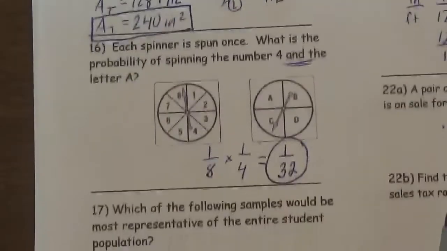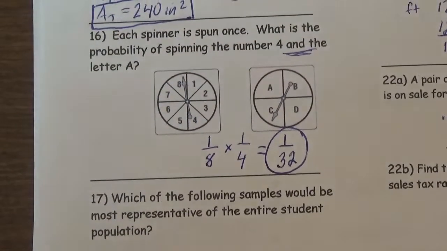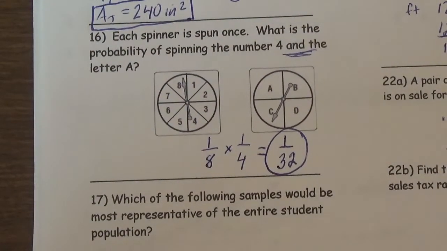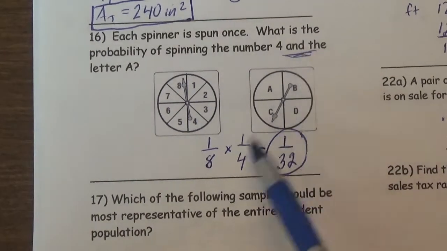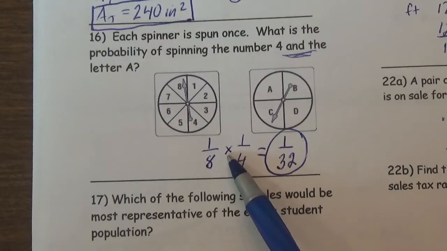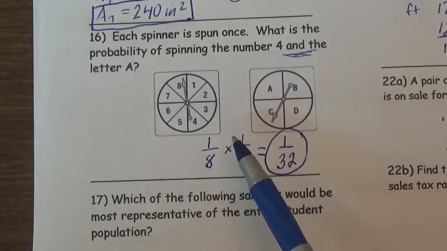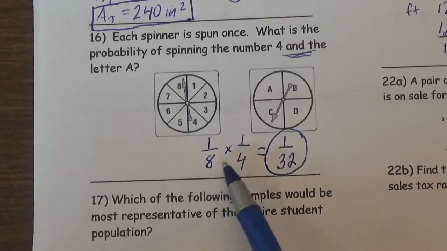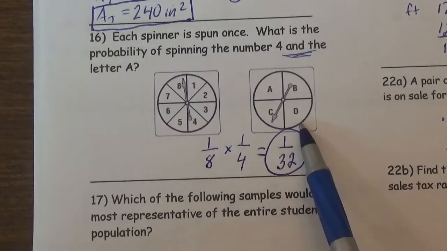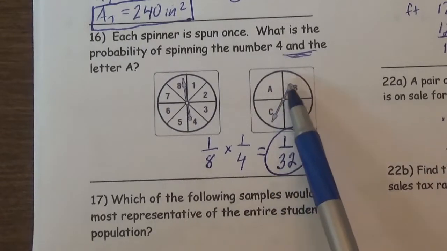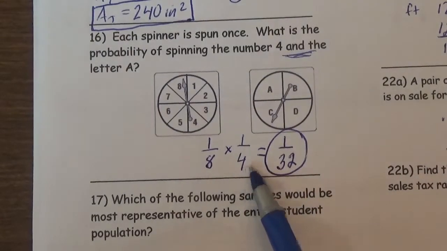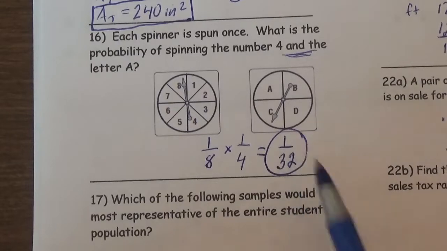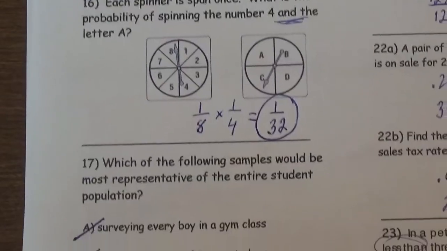All right, 16. Each spinner is spun once. What is the probability of spinning the number 4 and getting the letter A? When you see "and" in probability, you're going to multiply. So what's the probability of spinning and getting a 4 on this spinner? Well, you've got a 1 out of 8 chance. You're going to multiply it to what's the probability of getting an A on this spinner? You've got a 1 out of 4 chance. Multiply straight across, 1 out of 32.